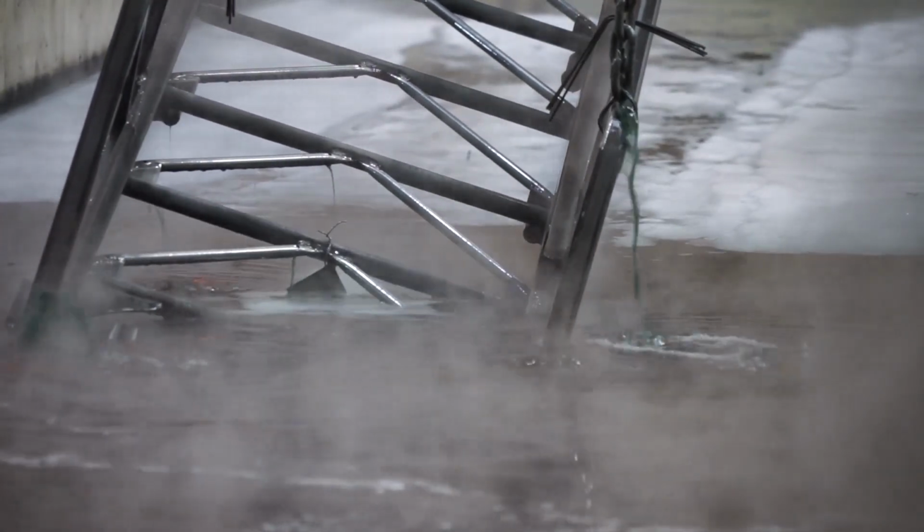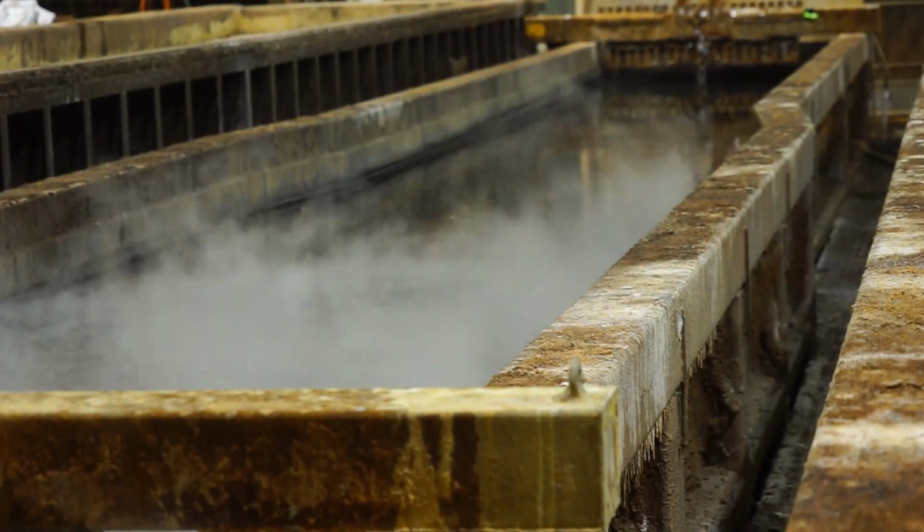After that, it is taken over to the acid tank. There are 2 types of acid in the galvanizing industry. One is hydrochloric acid, which is cold. One is sulfuric acid, which is heated. We use sulfuric acid here at the Valley site. This tank is heated between 140 and 160 degrees.